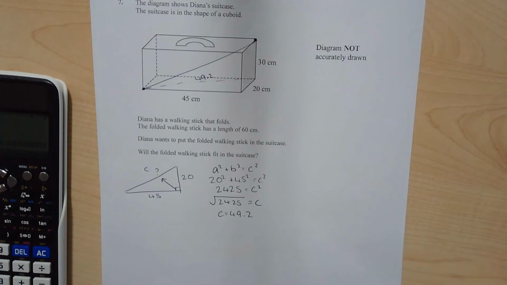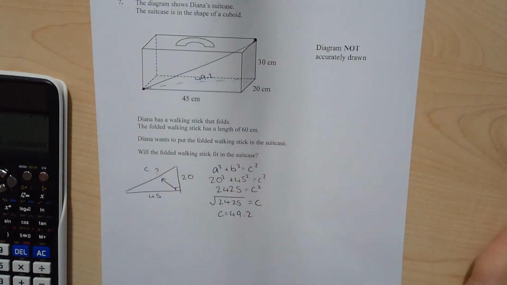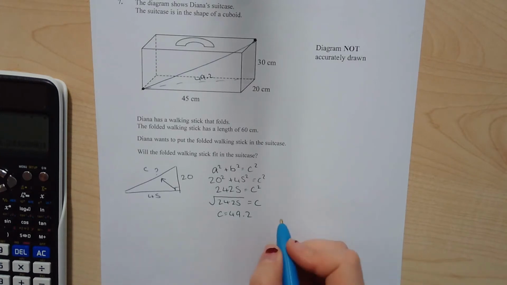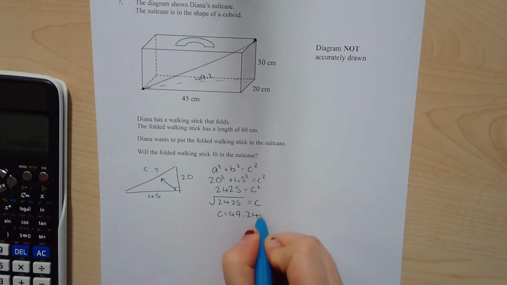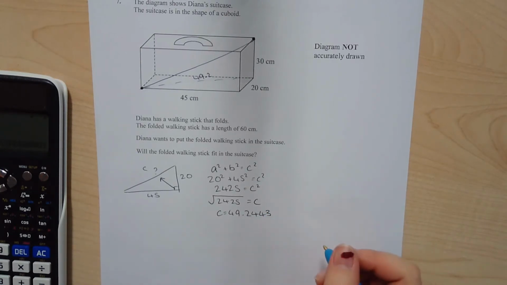So because I've got to do Pythagoras twice and I'm using this value from the first one, there's a real issue that I might end up carrying through a rounding error. So to make sure that doesn't happen, instead of giving this to 49.2, I'm going to give it to a fair few amount of decimal places to hopefully remove the error further on in the question. So I'm going to do it to 49.2443. So I've then got a second triangle that I'm going to use.